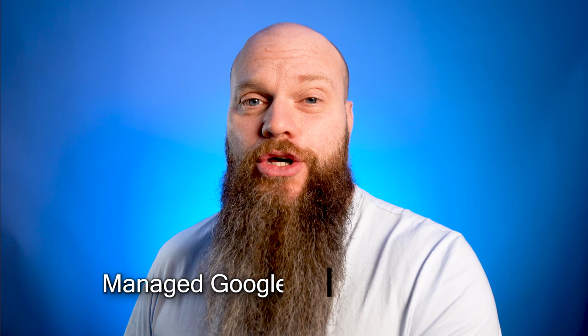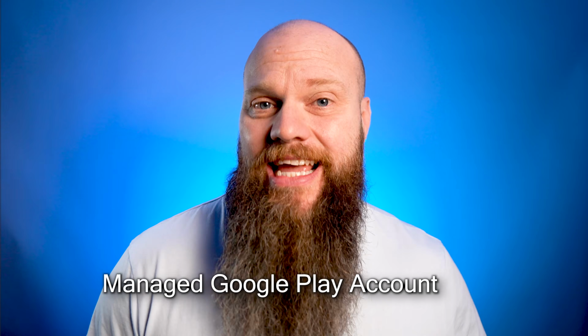Next up, what we need to do is get a managed Google Play account and link it to Intune. This means we can choose the applications that we want in the Google Play Store and they will synchronize over to Microsoft Intune. Now, this is very easy to do. Now, I would recommend having a dedicated email address in your Microsoft 365 tenancy to do this. That is what I've done in my example.